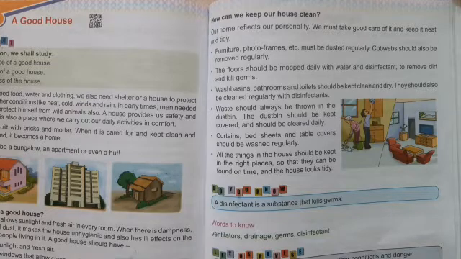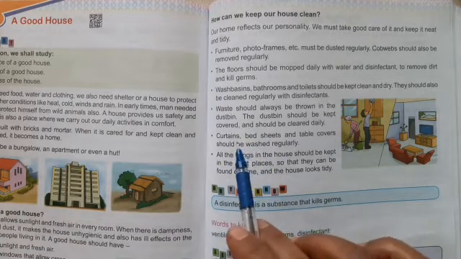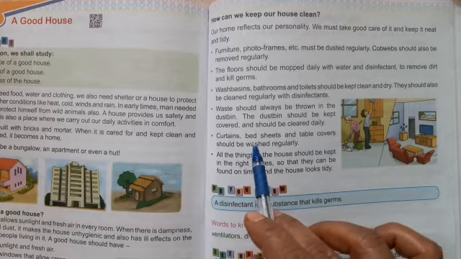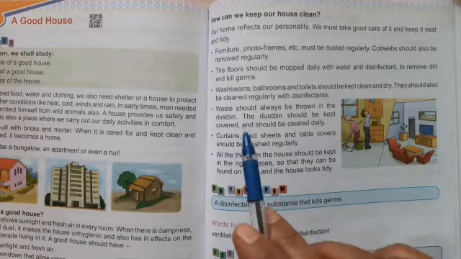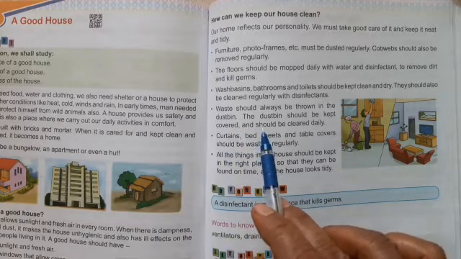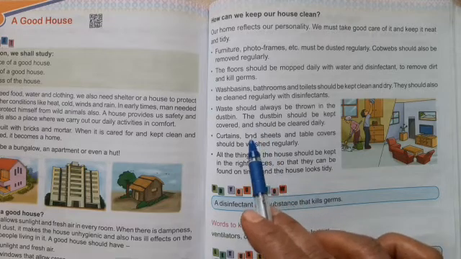If you keep all things in the right place, they can be found on time and the house looks neat and tidy. Understood, kids? These are some rules, the work we should do to keep our house clean, neat and tidy.